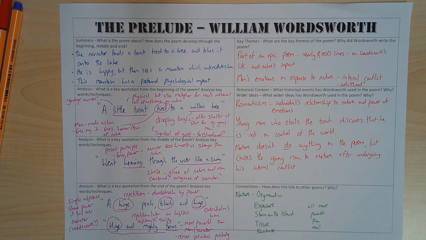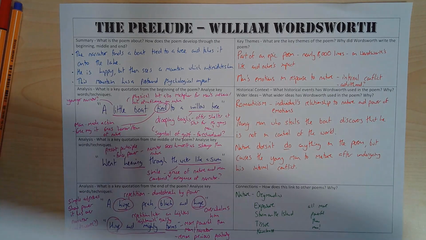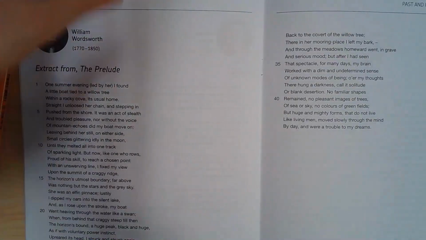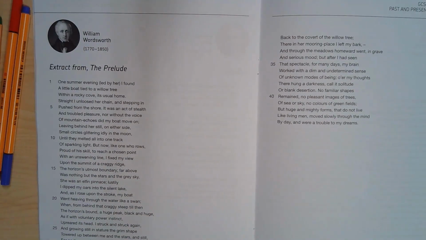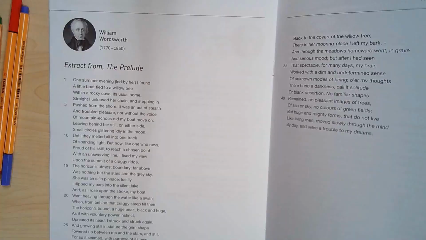Okay, welcome to this final part of the video where we're going to look at the Prelude by William Wordsworth, and it's worthwhile having a look at the sheer size of the poem first, almost as tall as the mountain he's talking about in the poem. When you're calling this poem, call it extract from the Prelude or the Prelude. And of course, it's important to note that the Prelude was an absolutely massive poem that Wordsworth wrote, largely autobiographical about his own life as well.